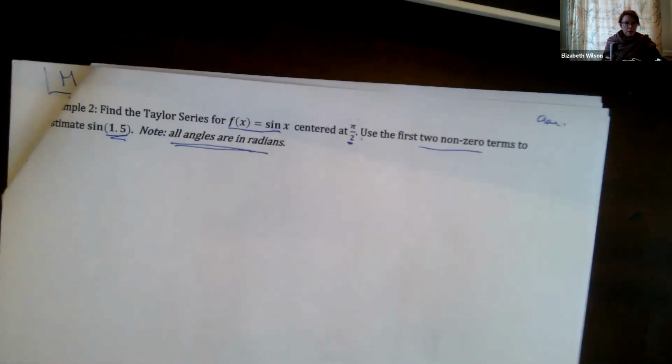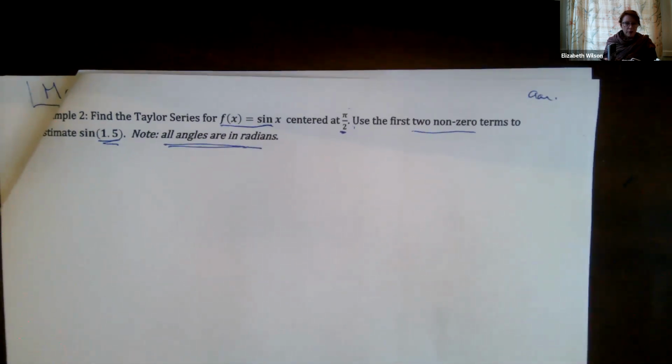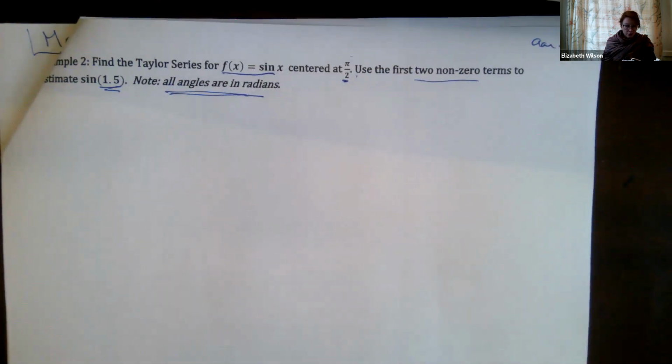I just want to call your attention. So we're looking at the sine of 1.5. Remember, all angles are in radians. So when you give me answers for angles, whatever problem that you're working on, make sure it's not in degrees. We're not going to accept degrees anymore.